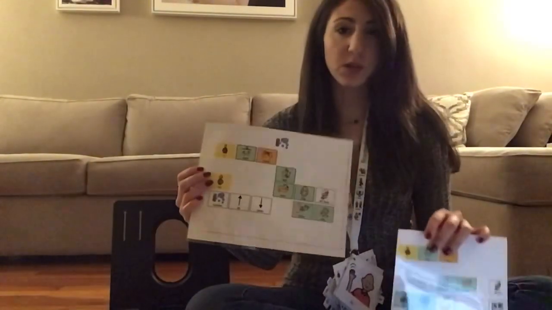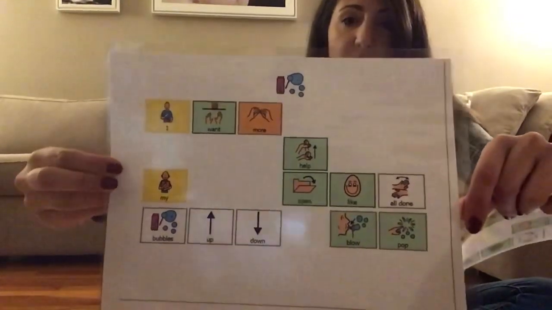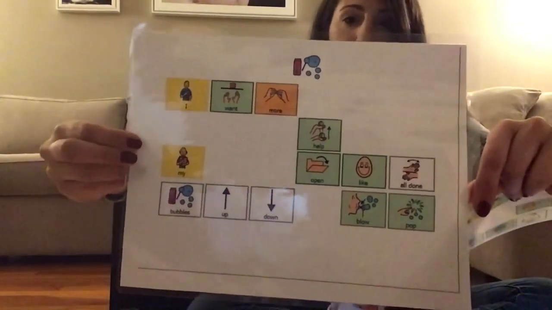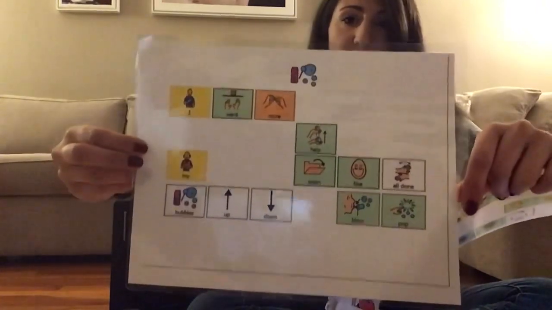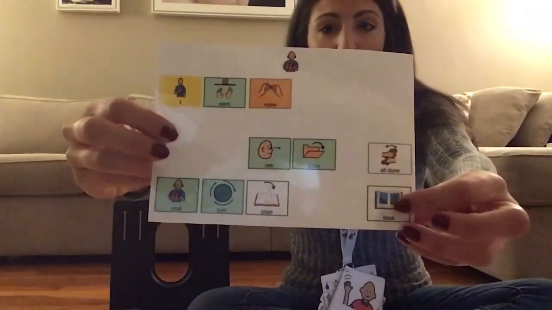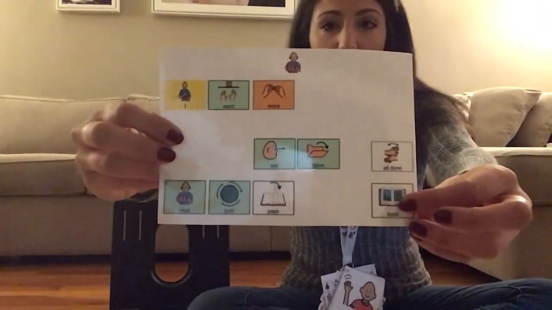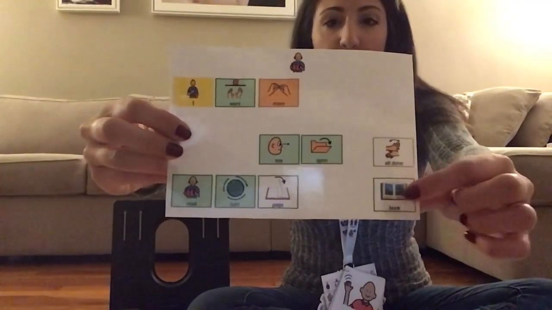We can use these context-specific boards. I tend to use these in therapy when I'm trying to expand vocabulary and work on vocabulary within a specific activity. So these boards have some nouns on them as well, and those are called fringe words. Those are just words that are more specific. We might not be using these all the time.